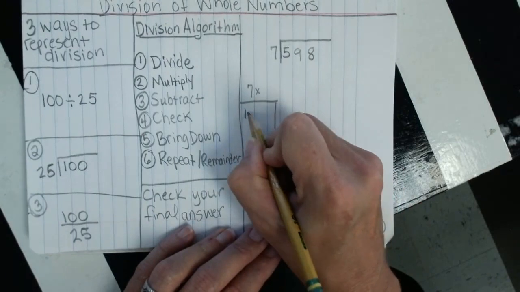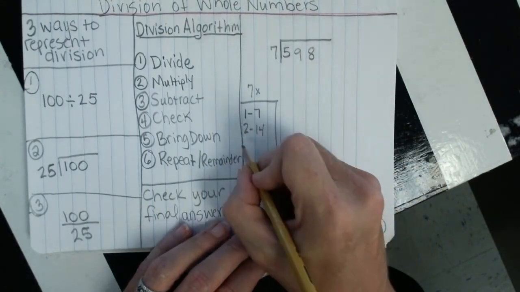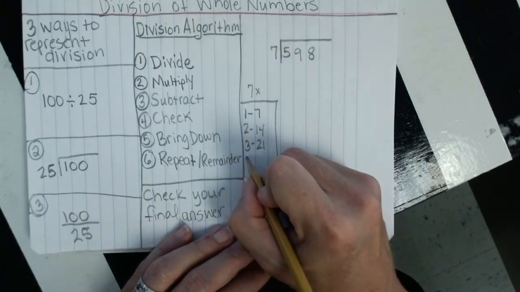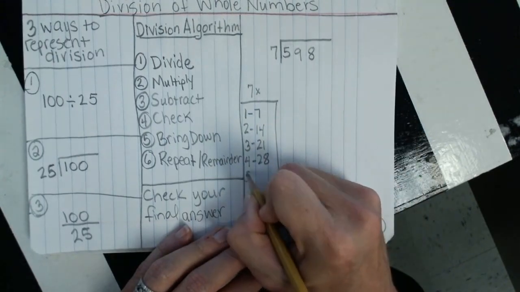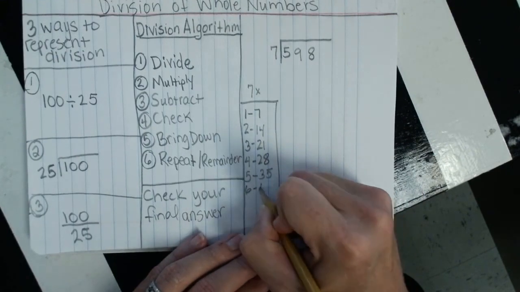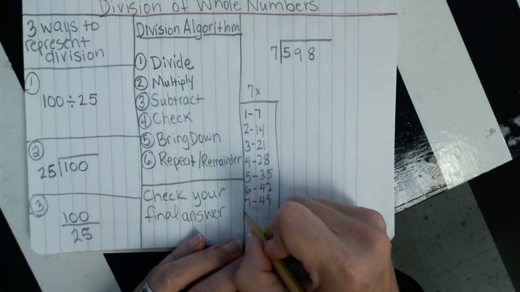So 7 times 1 is 7. 7 times 2, 14. 7 times 3 is 21. 7 times 4 is 28. 7 times 5 is 35. 7 times 6 is 42. 7 times 7 is 49.